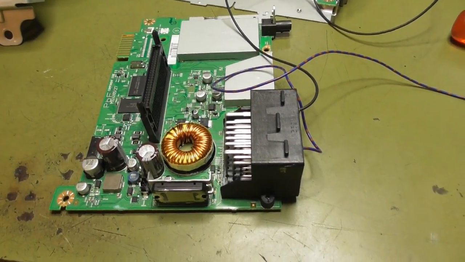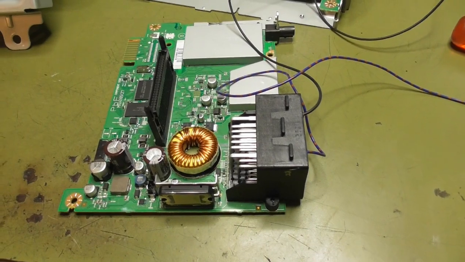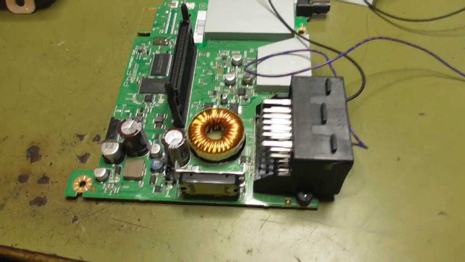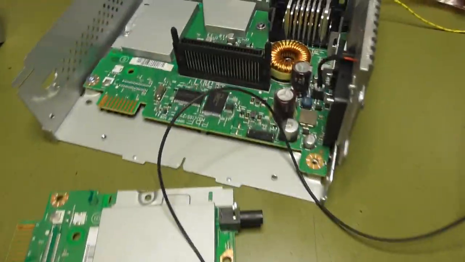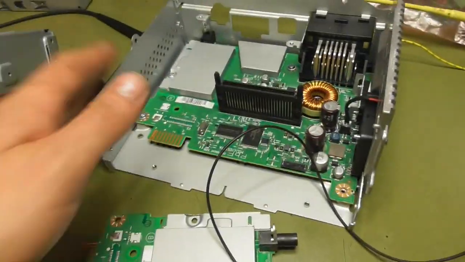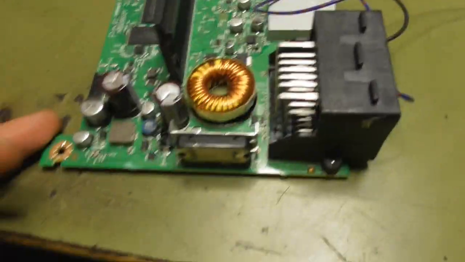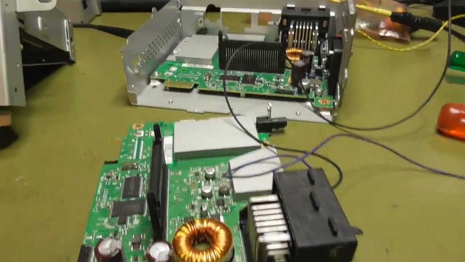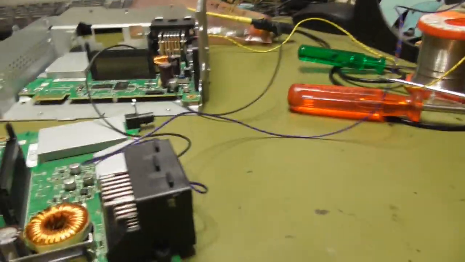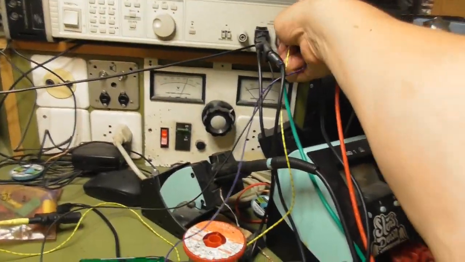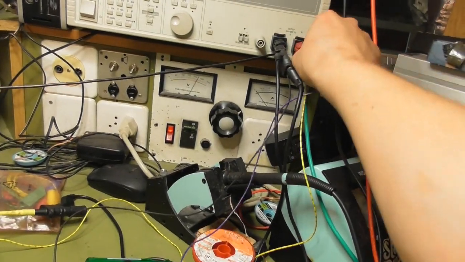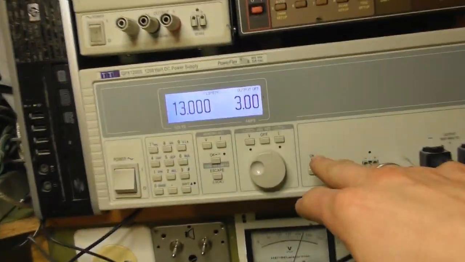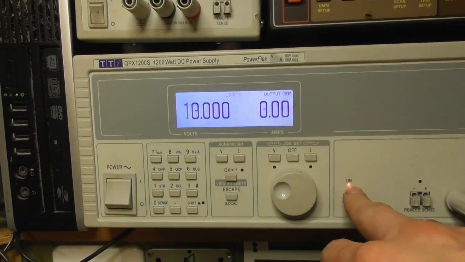But I'm trying, and one of the first things I want to do is compare some voltages on this board here. This here, by the way, is the working one. This here is the faulty one. Now I'm powering up the faulty one first, and let's compare the amperage.